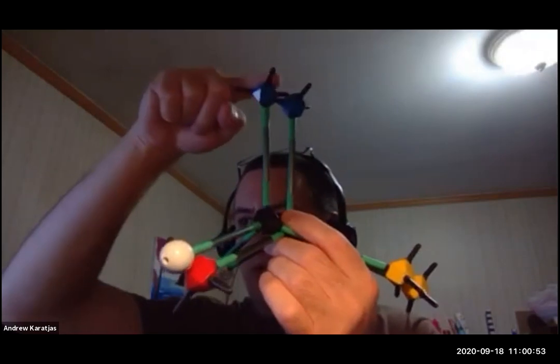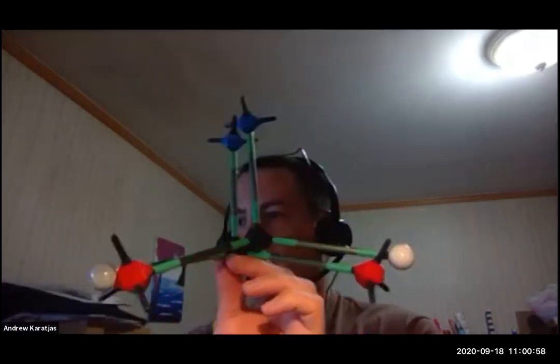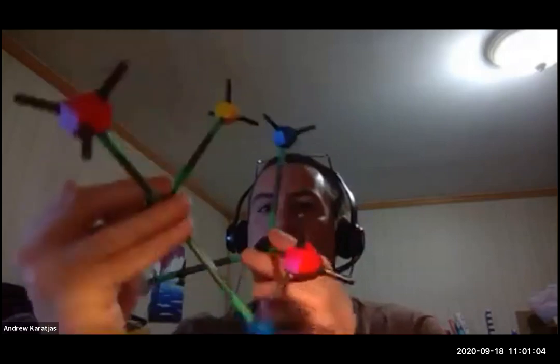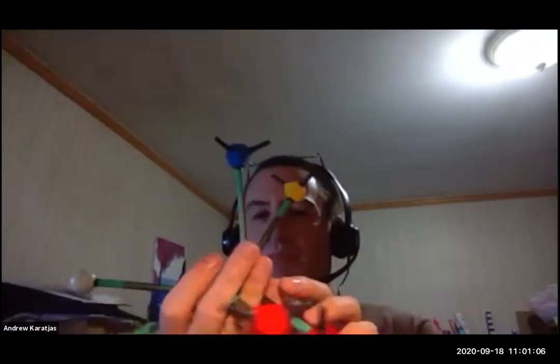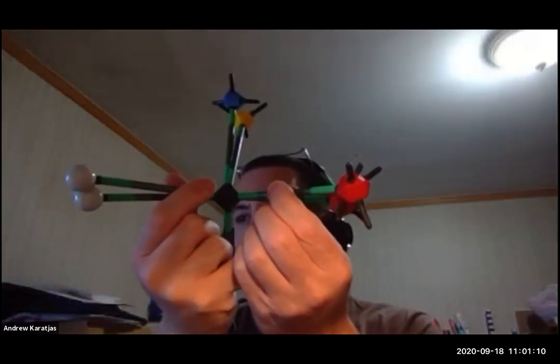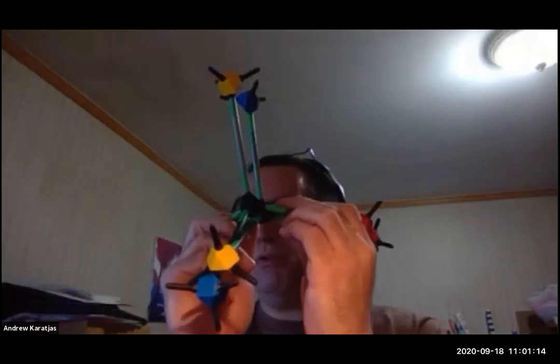Our blue atoms line up, our yellow atoms line up, but the red and white ones don't. All right, let's line up the red and white ones. So now we can see they line up, but the blue and yellow ones don't.